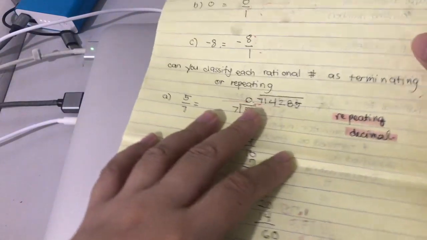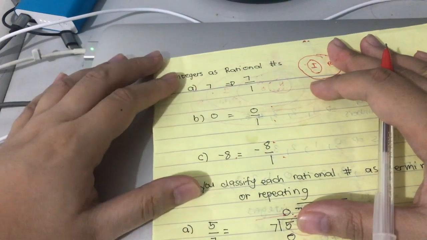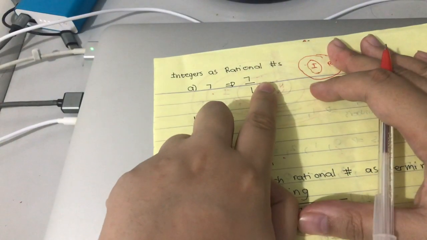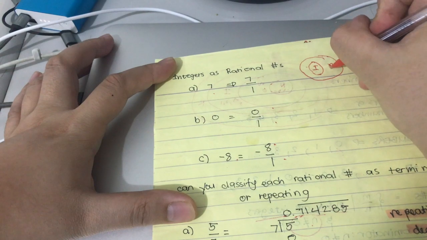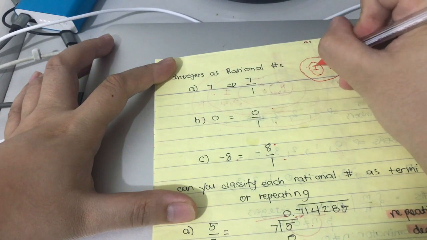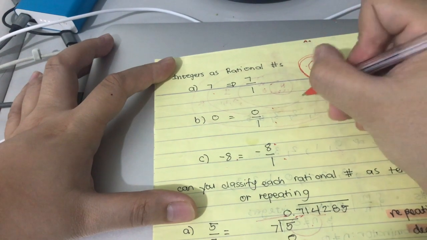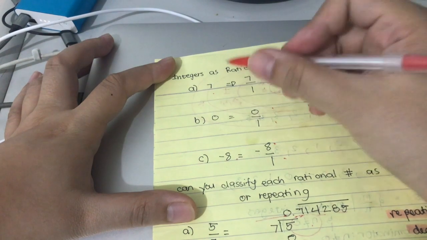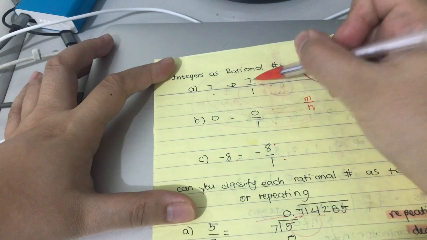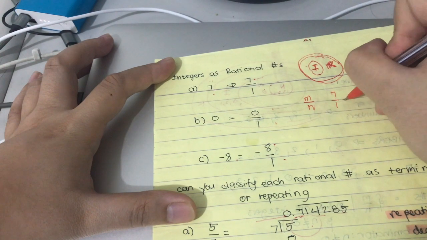So let's have some exercises here. Let's start with this. Can you express these integers as rational numbers? Remember that we talked about rational numbers. An integer is considered a rational number because you can express it as a fraction. If you want to express 7 as a fraction, it's 7 over 1, and 7 divided by 1 is just 7.